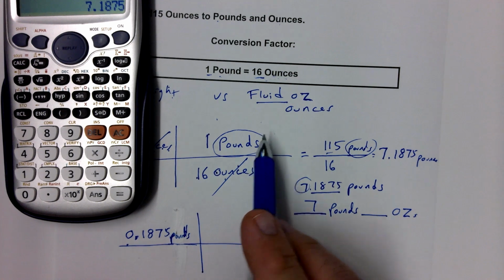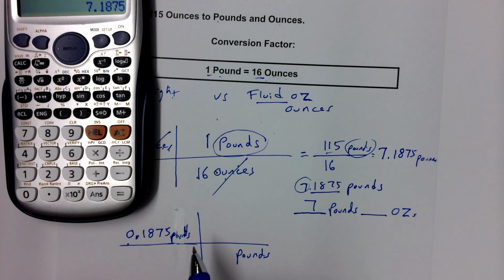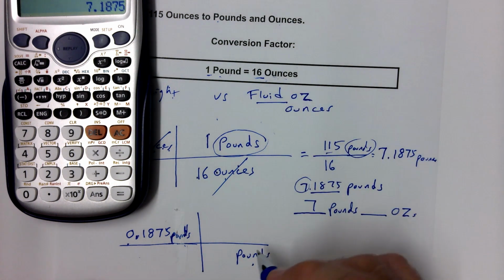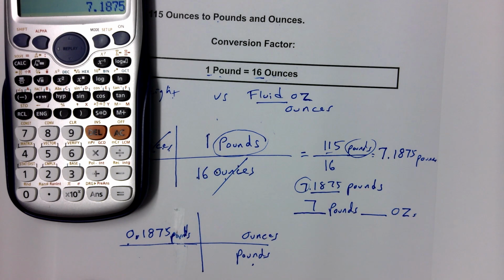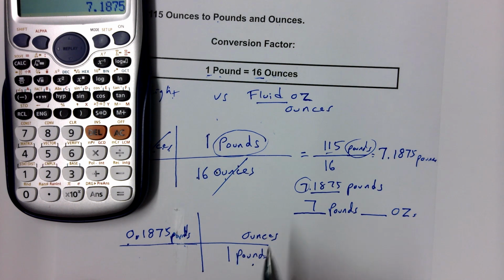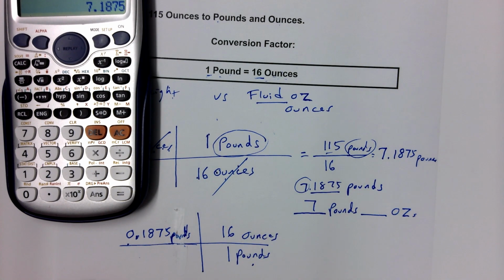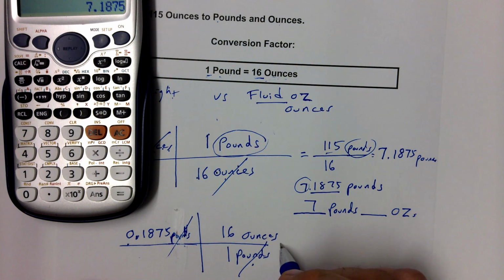What's our rule when we put in the conversion factor? What's on the top here goes on the bottom. So I'm going to put pounds on the bottom here. Pounds are on the top, pounds are on the bottom here. And since the other factor is ounces, I'm going to write ounces. Let's write the numbers that are next to it. Next to the pound is a 1. Next to the ounces is a 16. Now I can cancel the pounds and pounds. I cancel them.